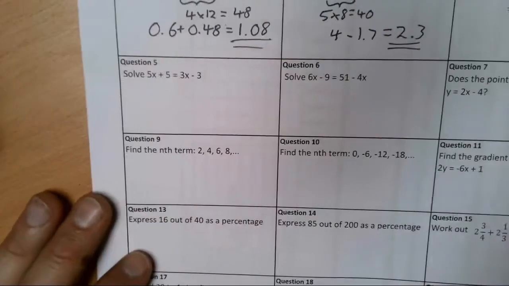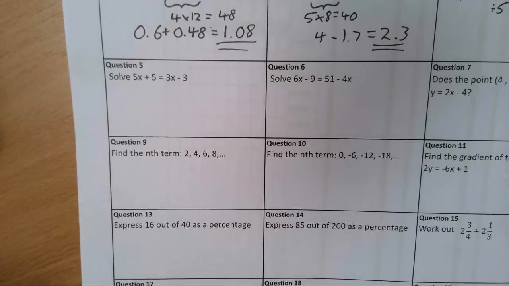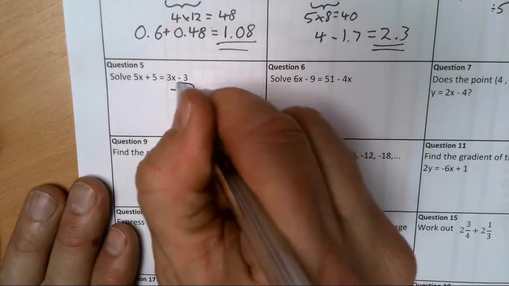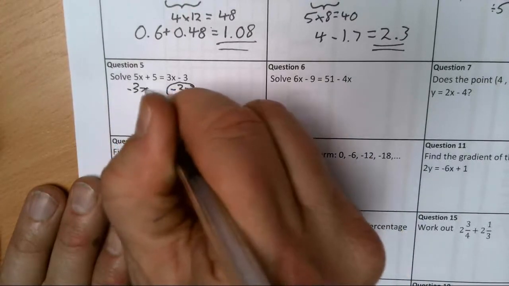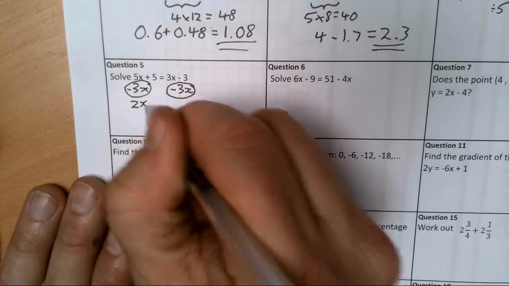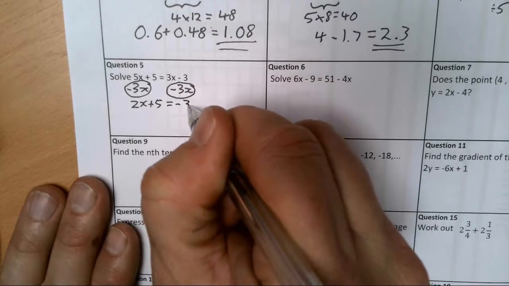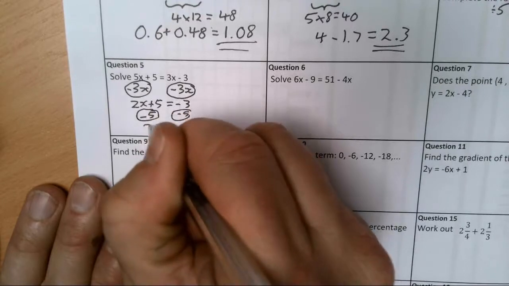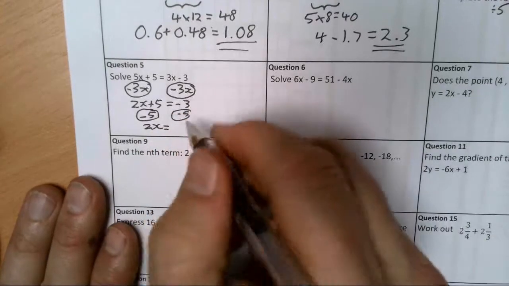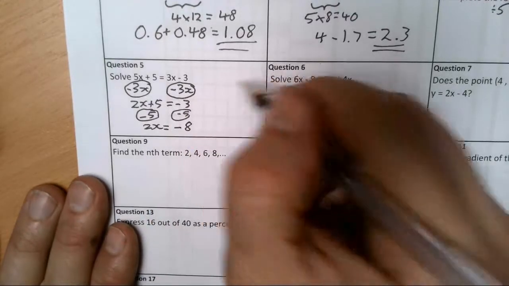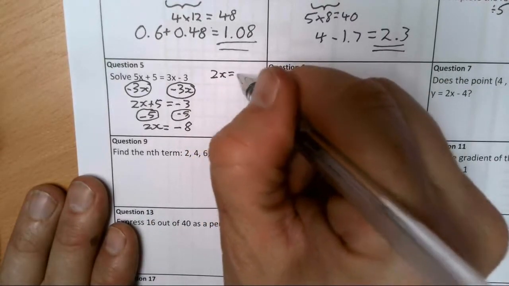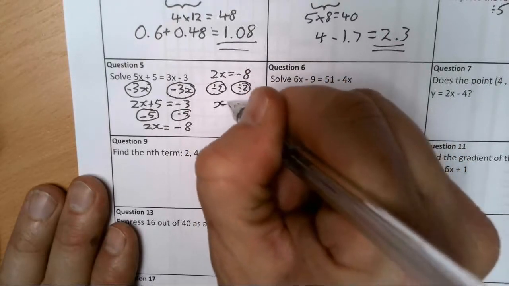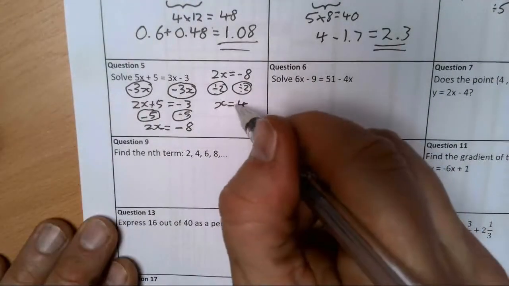Question 5. 5x plus 3 equals 3x minus 3. We're solving equations, unknowns on both sides. Firstly, you can do this either way round, but I would do this to get the x's all on one side. So that gives me 2x plus 5 equals minus 3. Then I'm going to take away 5 from both sides. This is the working out I'd like to see, guys, clearly set out like this. 2x equals minus 8. So then if I've got 2x equals minus 8, I've just rewritten that, and I divide by 2 both sides, I'm going to get what x is equal to, which is 4. Or minus 4.